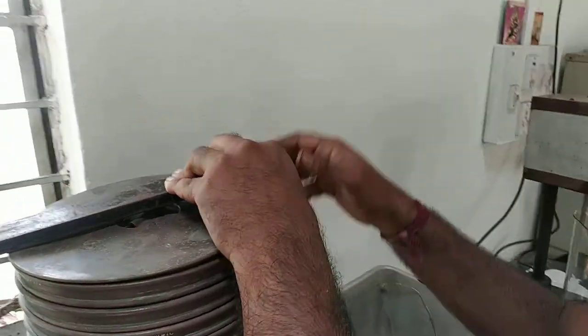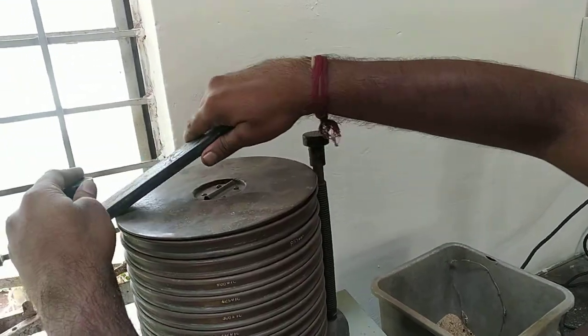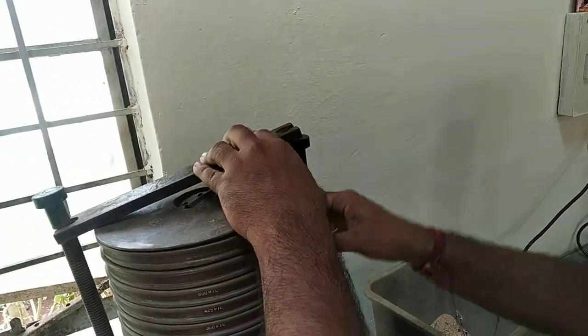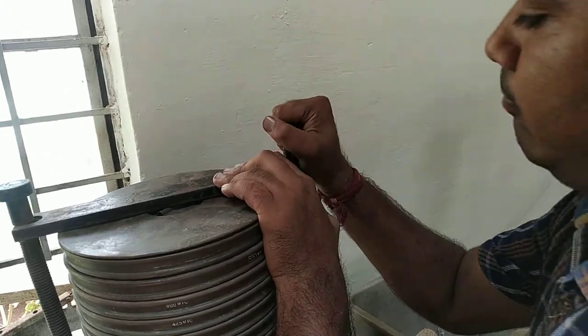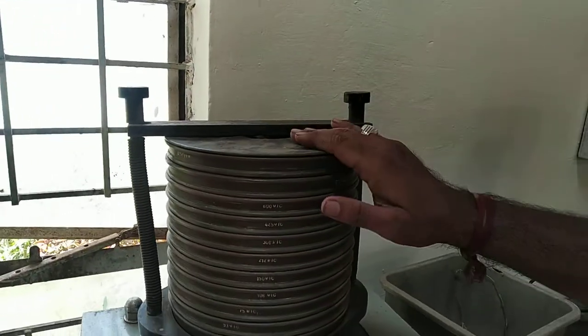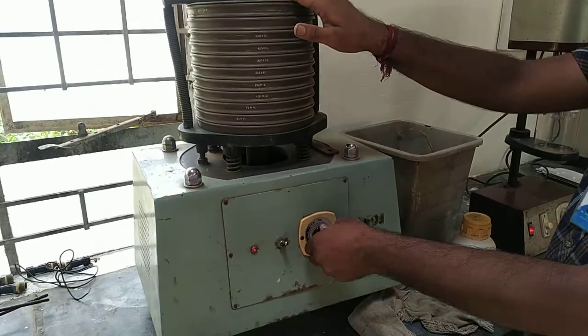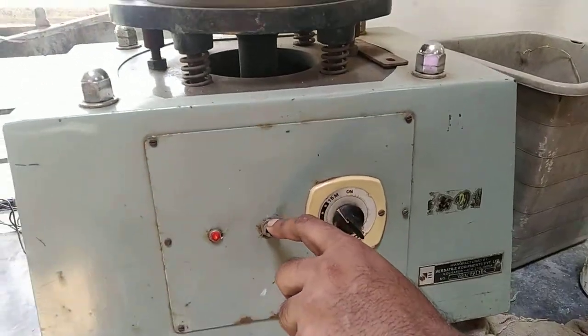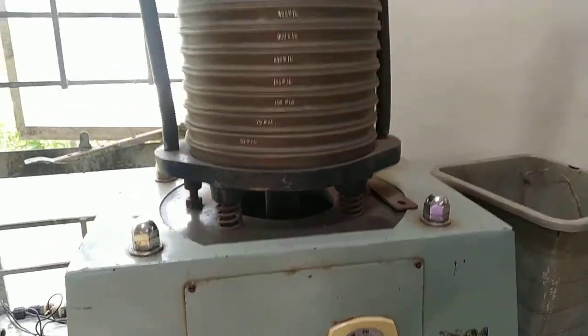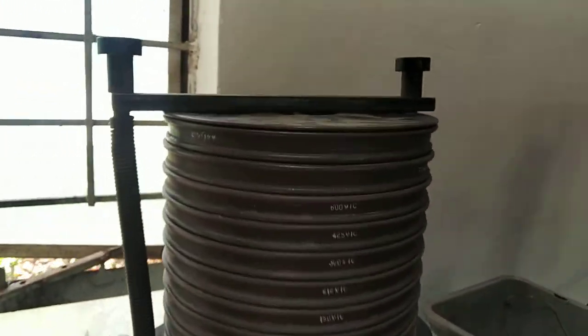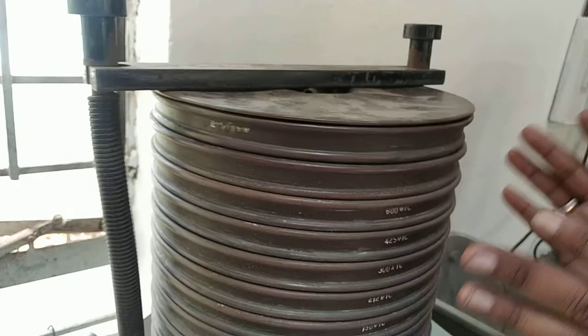I am locking this one. Okay, it has been locked now. Now I am regulating it for the 15 minutes. Okay, now I am owning the machine. Now see, you can see over here how the damping action is happening.